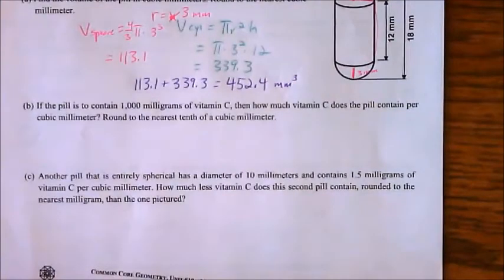Alright, now the volume of the cylindrical portion. If you haven't watched the cylinder video on eMath or the homework, you might want to go do that, because for a cylinder, the volume is basically the area of the circle times the height of the cylinder. So it's pi r squared, that's the area of a circle, times its height. The cylinder has a height of 12. So we're going to do pi times 3 squared, that's the radius, times the height, which is 12.